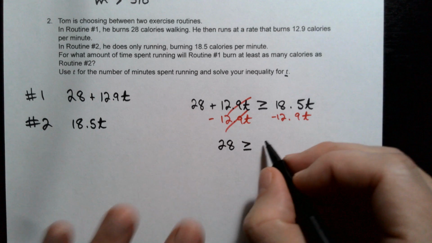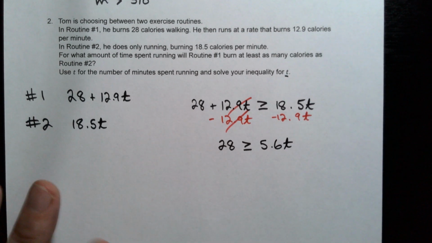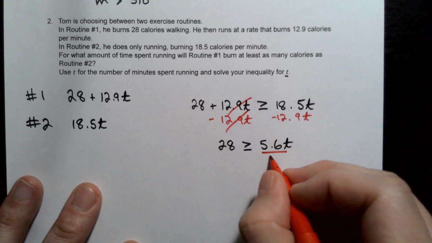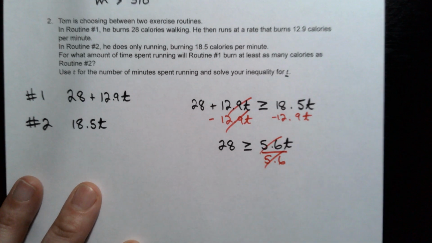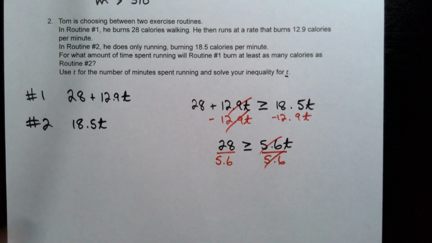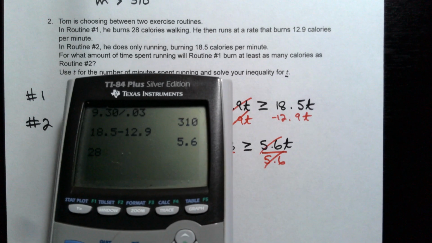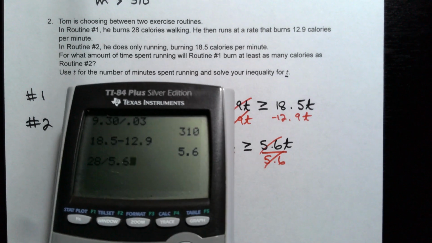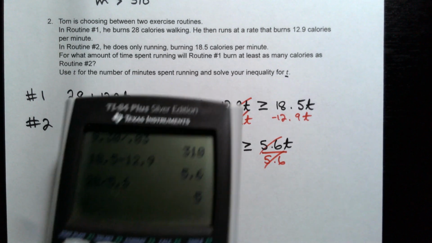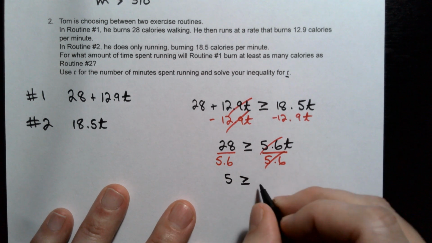Okay, so 5.6 T. Okay, and then if I divide by the 5.6, because it's being multiplied, that means it'll cancel. We have to divide the other side as well, so 28 divided by 5.6. Let's see what that gives us. So 28 divided by 5.6, and we get 5. Okay, so 5 is greater than or equal to T.